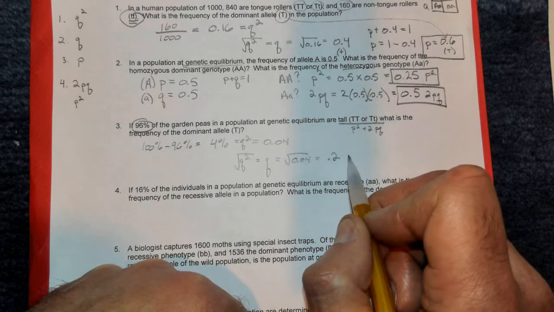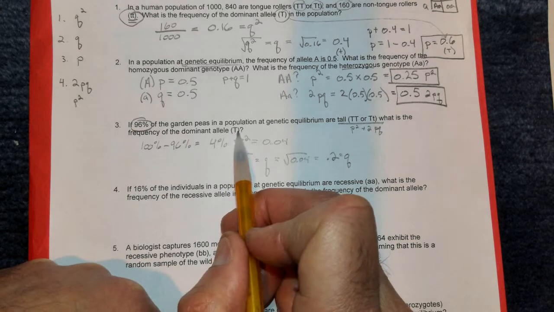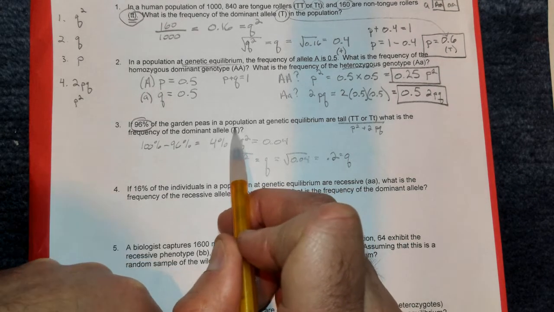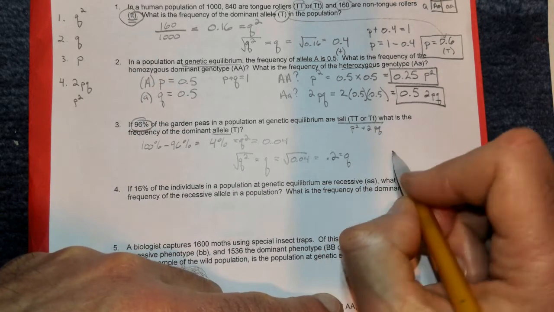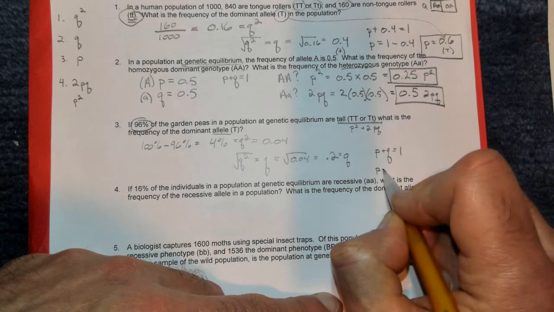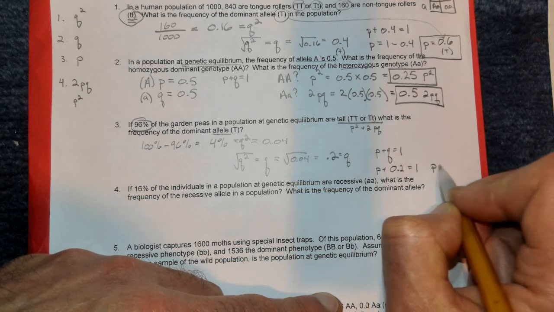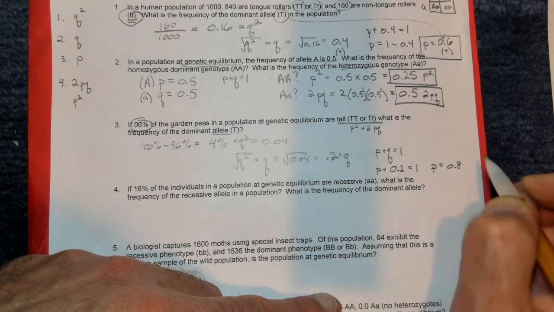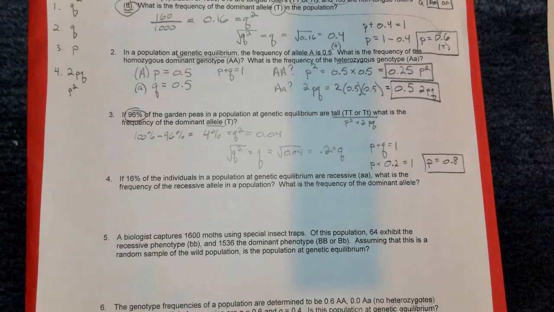So this is my Q. They're not asking for Q, they're asking for dominant, and dominant is P, just the allele. So if that's Q, and I know that P plus Q equals 1, and P plus 0.2 equals 1, then P has to equal 0.8, or 80% of the population.